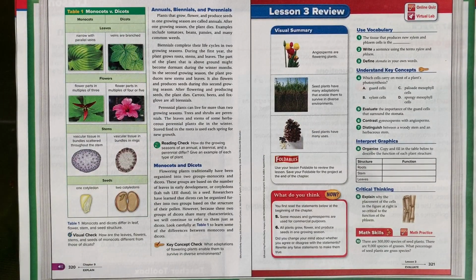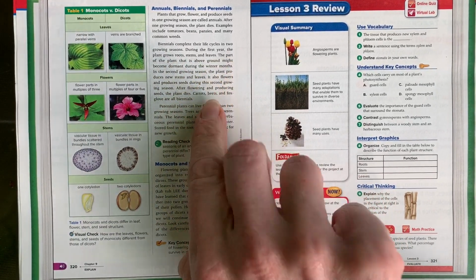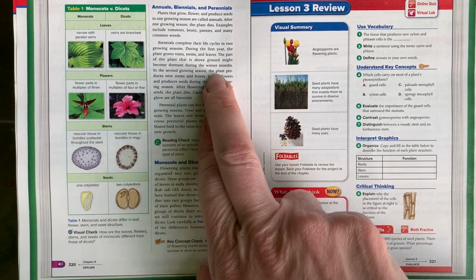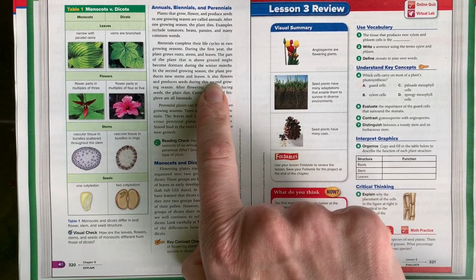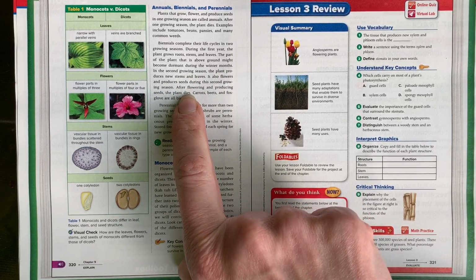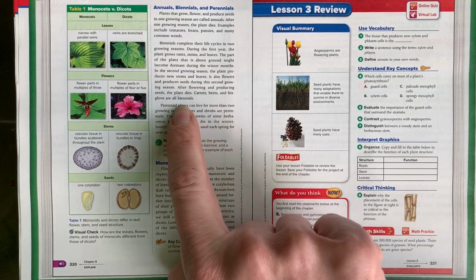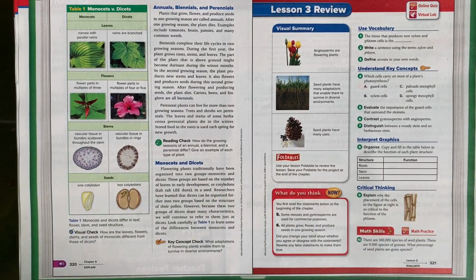Biennials complete their life cycle in 2 growing seasons. During the first year, the plant grows roots, stems, and leaves. Then during the second growing season, the plant produces new stems and new leaves, as well as flowers, and produces seeds during the second growing season. After flowering and producing seeds, the plant dies. Carrots, beets, and foxglove are all biennials.